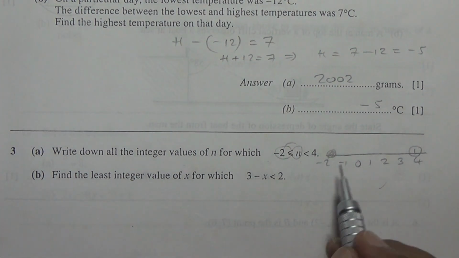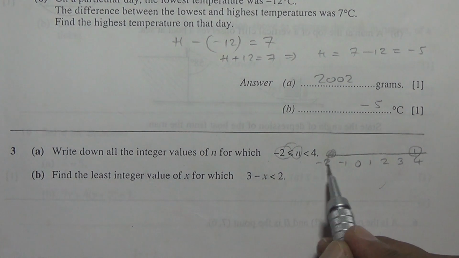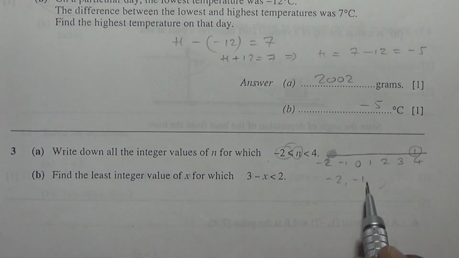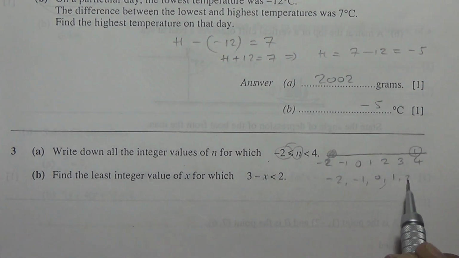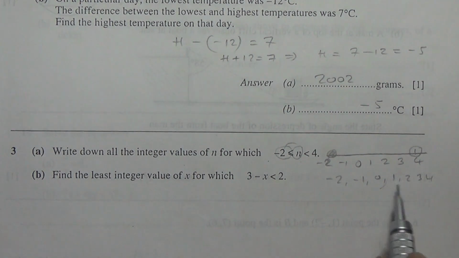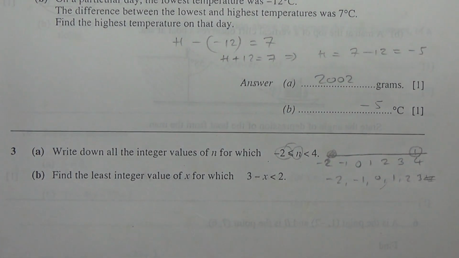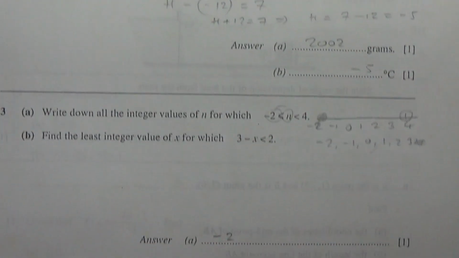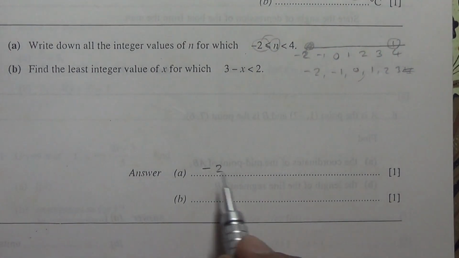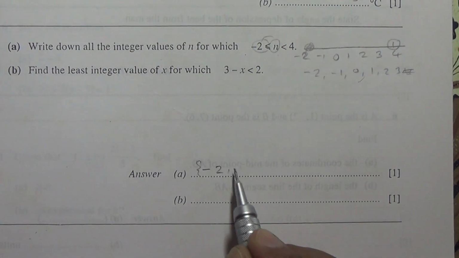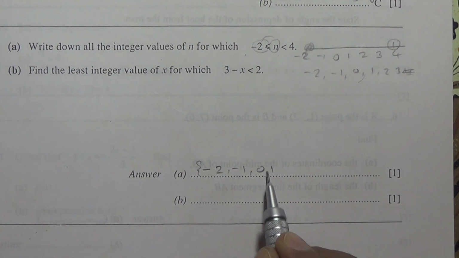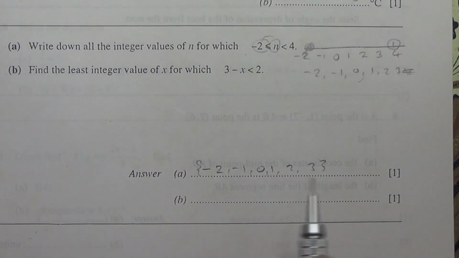I'm not going to shade this, so the integer values are minus 2, minus 1, 0, 1, 2, 3, 4. No, 4 is not included. So minus 2, let's put it over here, you can put it in a set: minus 2, minus 1, 0, 1, 2, and 3.